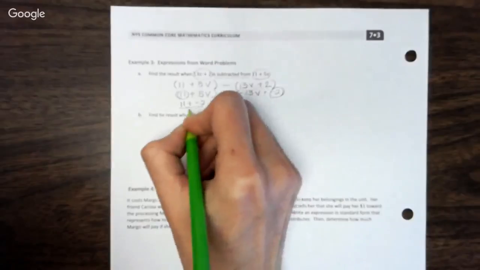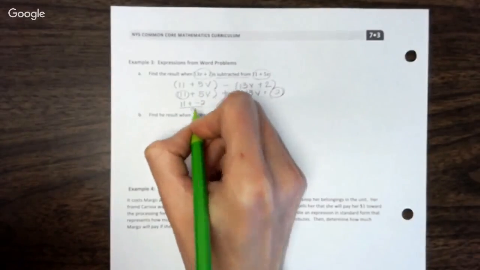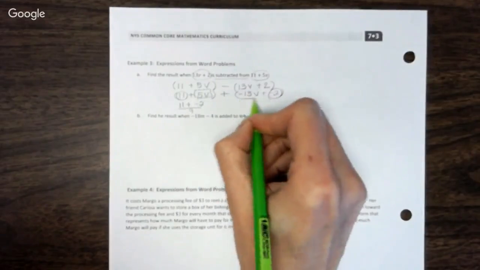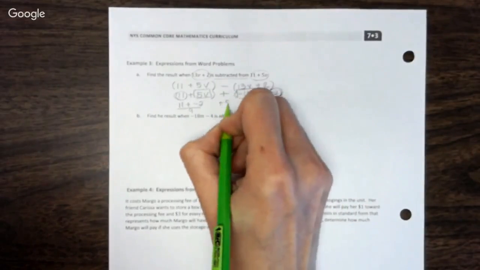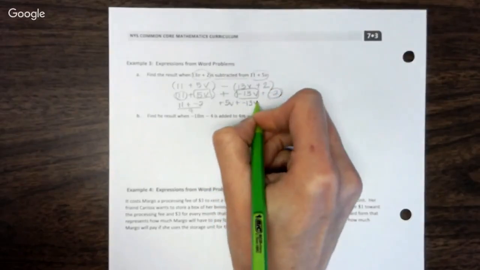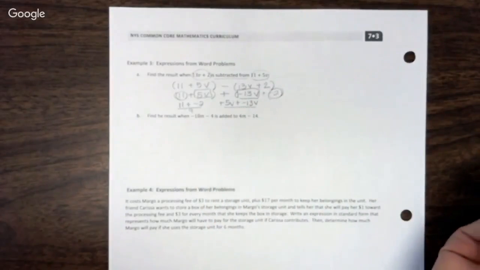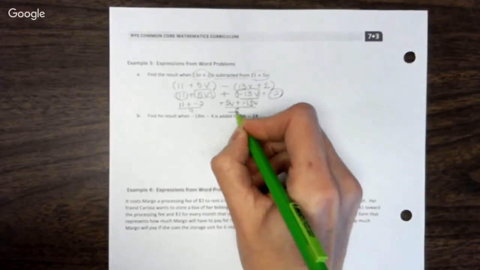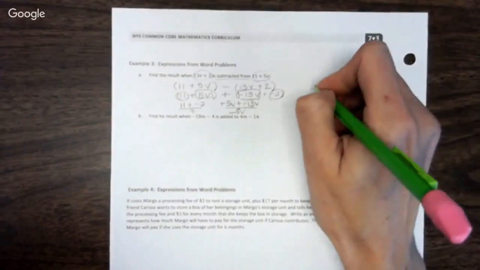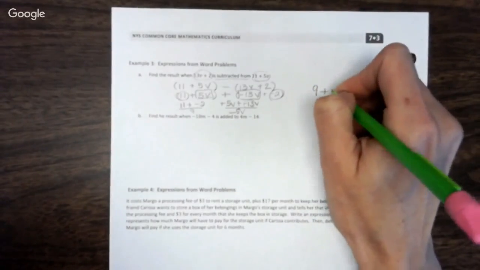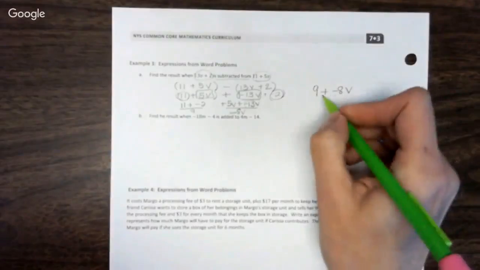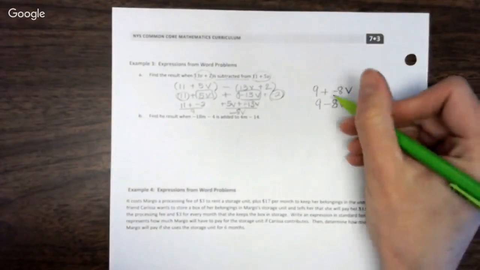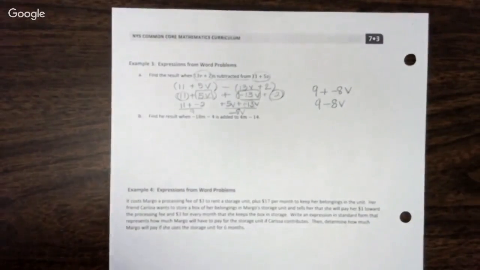11 and negative 2, which is opposite sign subtract, keep the sign of the larger. And then I'm going to put 5v and negative 13v next to each other. I'm going to add those together. Opposite sign subtract. 13 minus 5 is 8. 13 is bigger, 13 is negative. So my answer is 9 plus negative 8v. Now remember, 9 plus negative 8v is the same thing as 9 minus 8v. Plus a negative is the same thing as just subtraction.